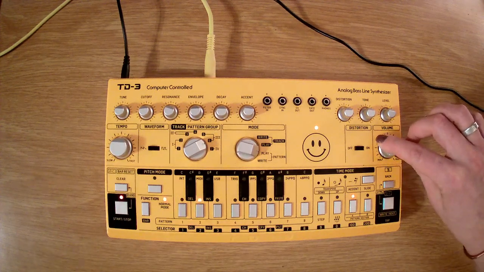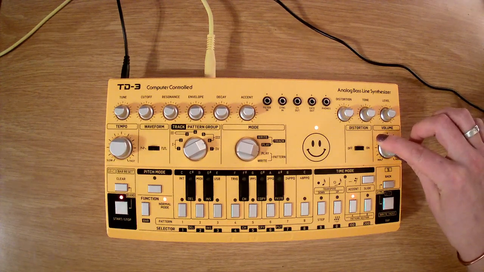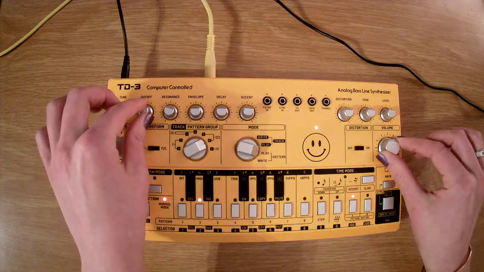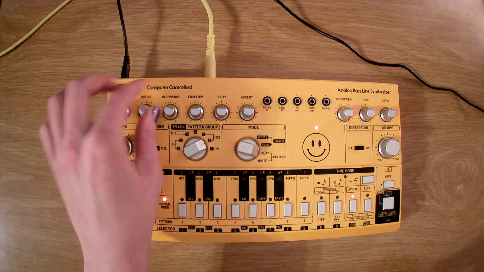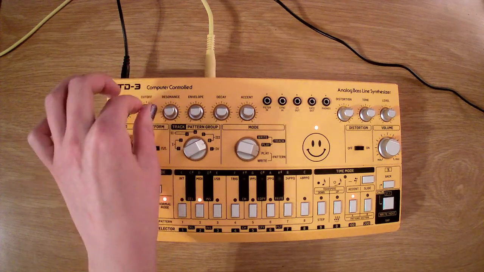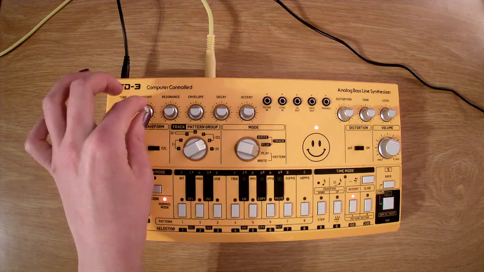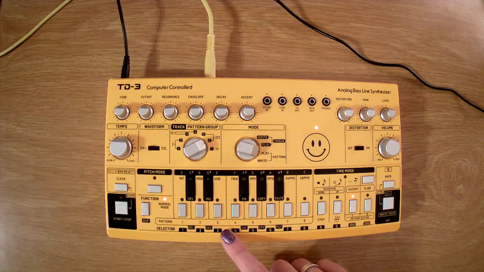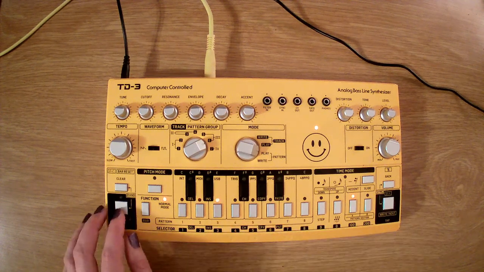You will find that the cut-off and resonance are your friends when you're playing with this synth. And this is pattern group 3, pattern 3.